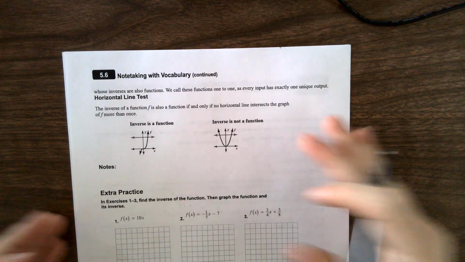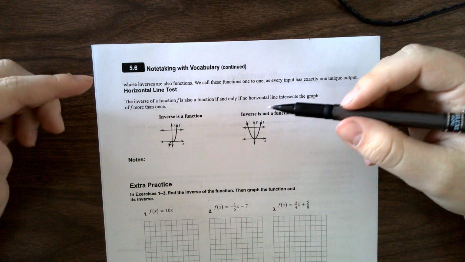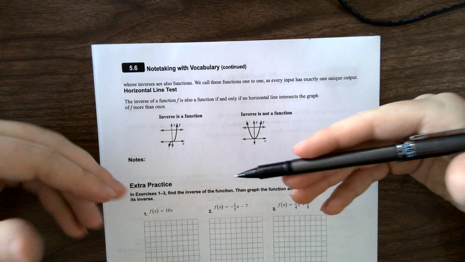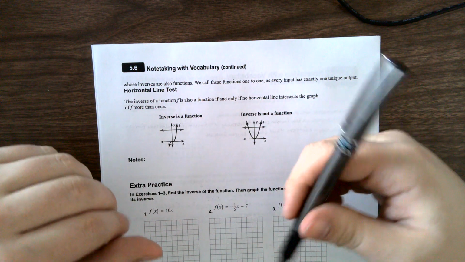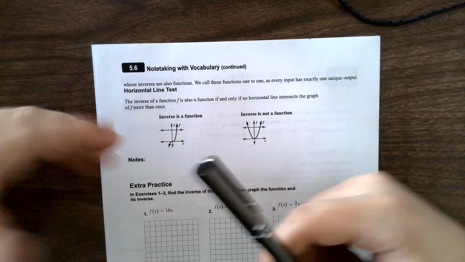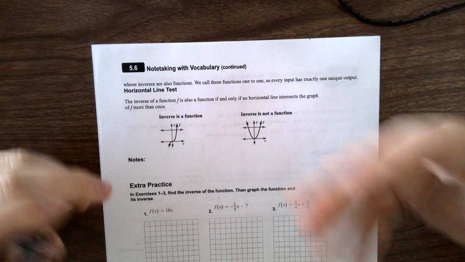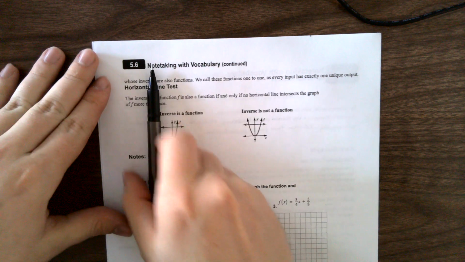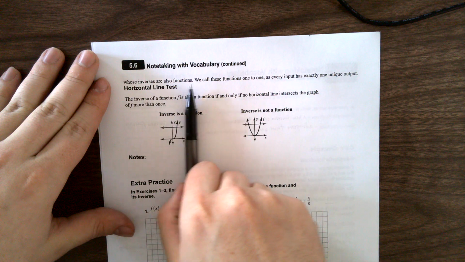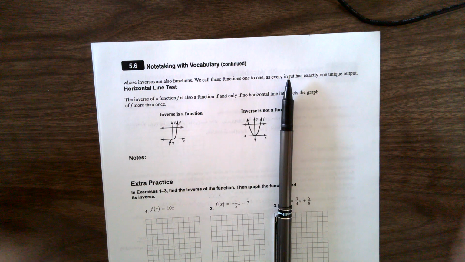Now say we're looking at a graph. They give you a graph. The way that we do this is to test if the inverse is actually a function. If you remember from previously, when we were determining if an equation was in fact a function, we used the vertical line test, where we passed a line vertically through the graph. If it hit 2 spots, it failed and it wasn't a function.